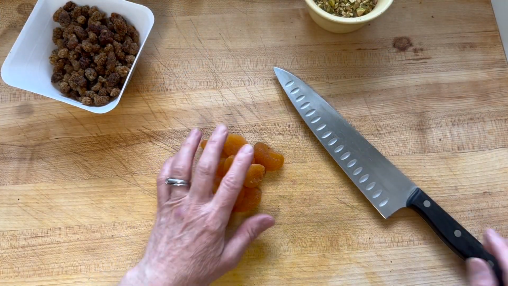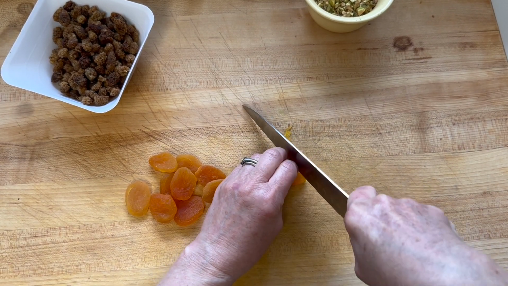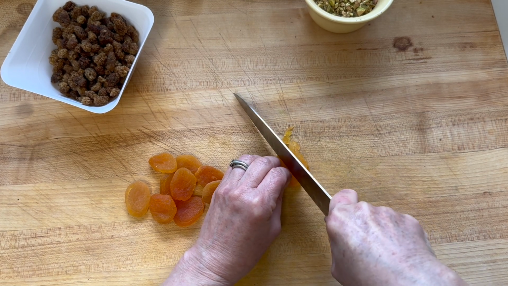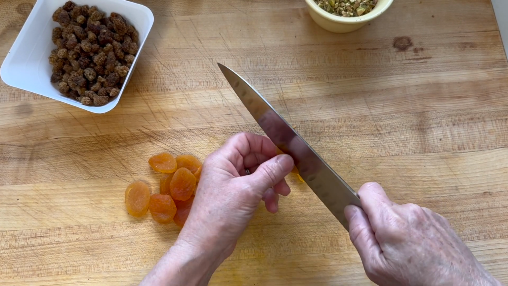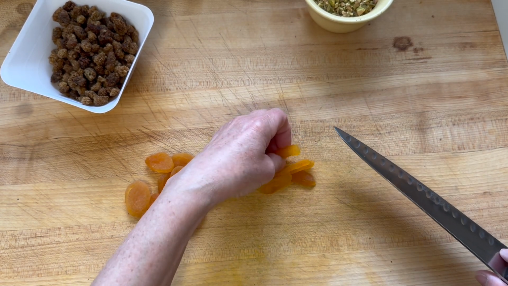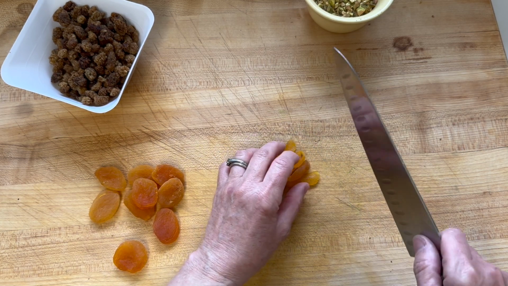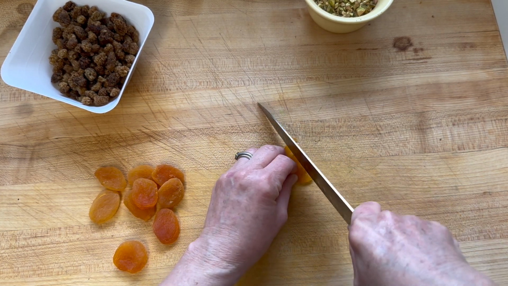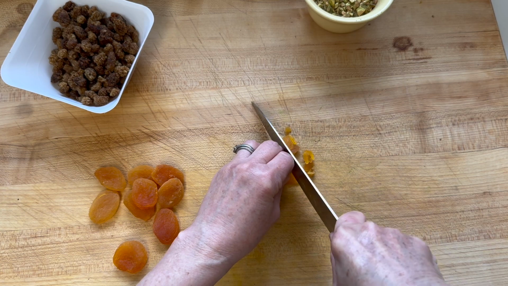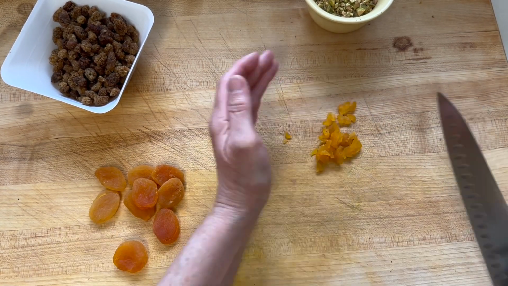Now we're going to work with the apricots. We're going to julienne them, slicing them lengthwise. And then we're going to cross-cut the julienne. You've seen me do this many times with various vegetables and various fruits. Just like that. Nice small pieces.